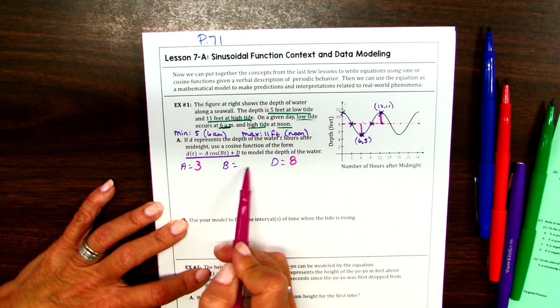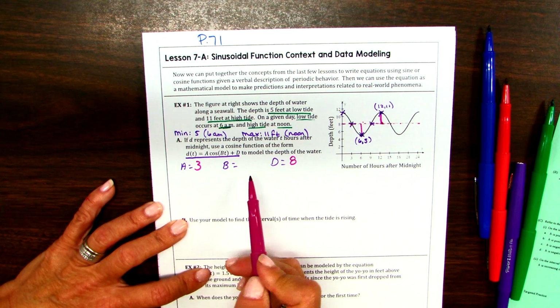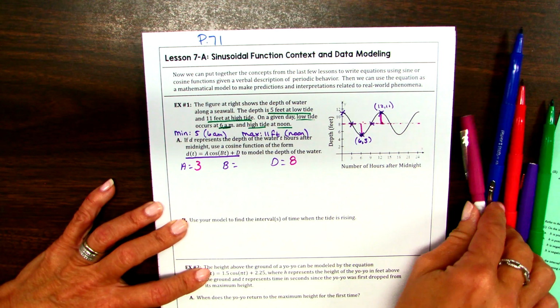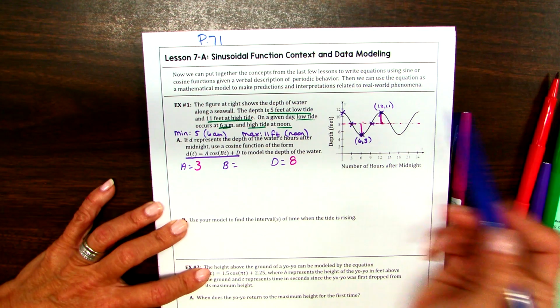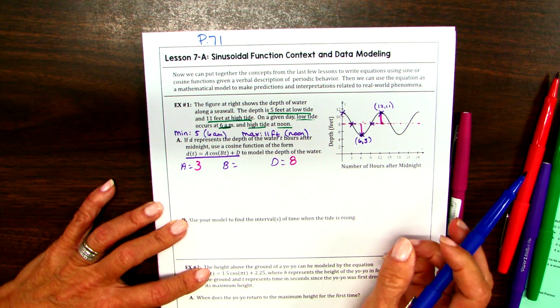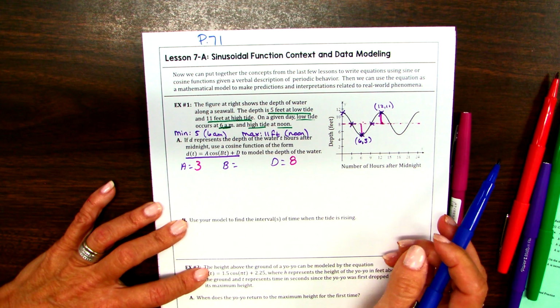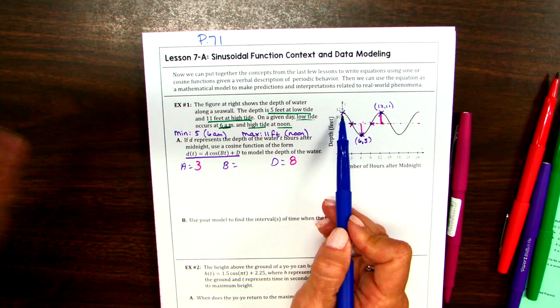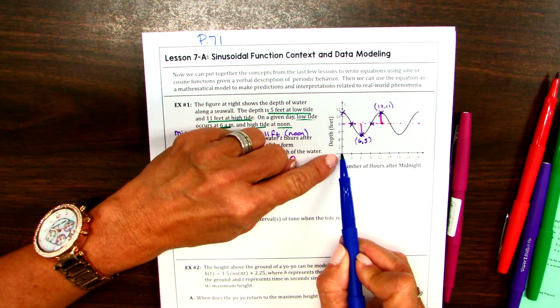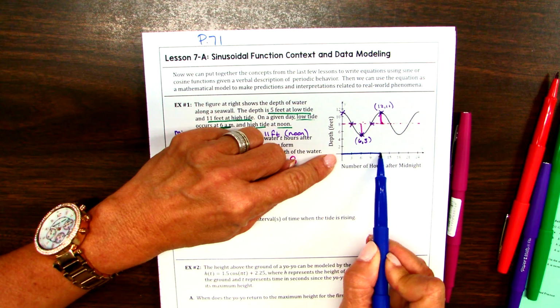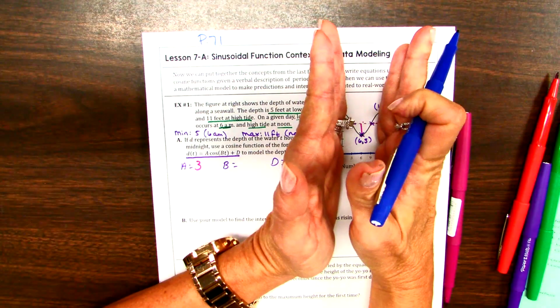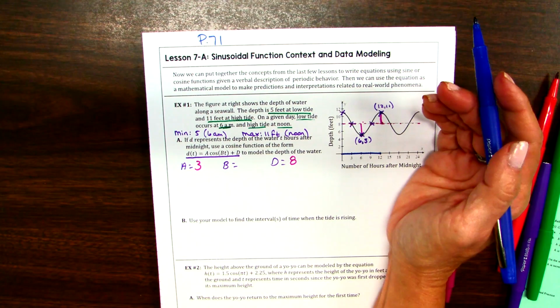All that's left now is B. So we have to start by finding the period, right? The period is how much of the x-axis we use to make 5 points. Any 5 points, but if we have the option of starting at 0, why wouldn't we, right? So we go from 0 to 12. That's 1 period. So what is our period?